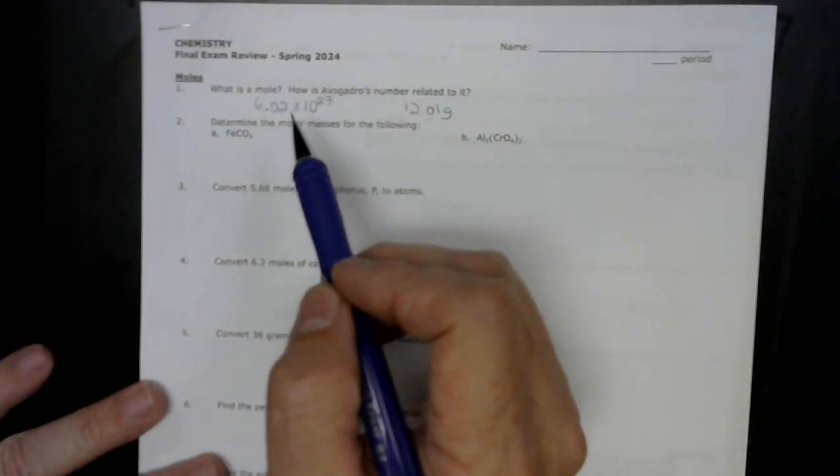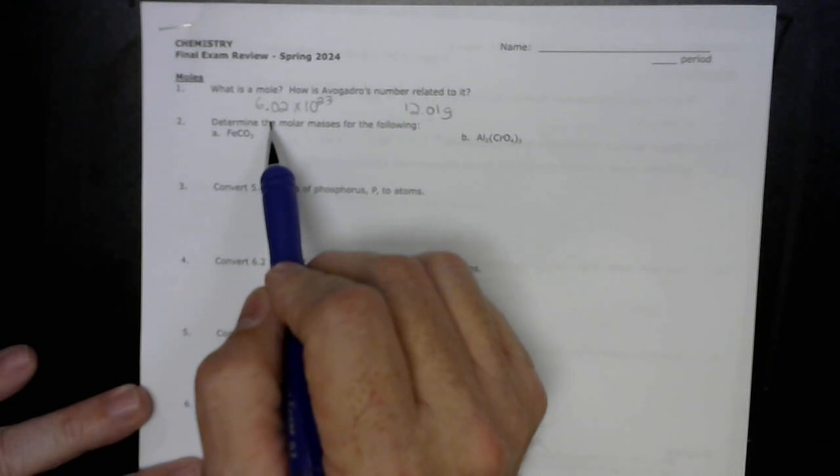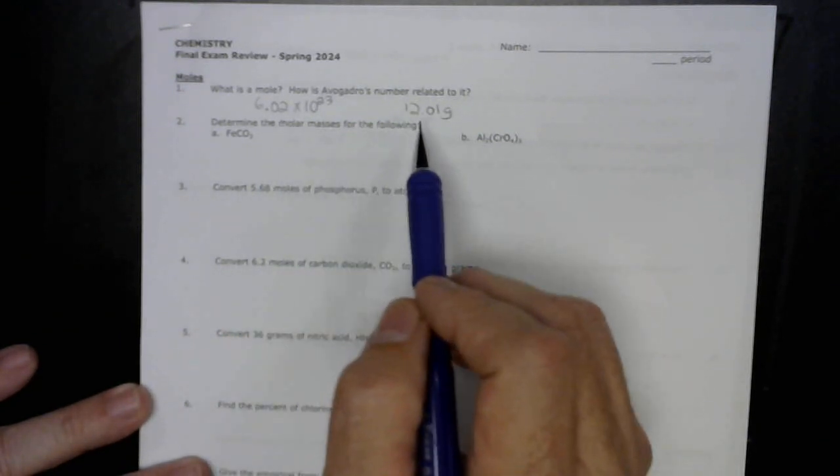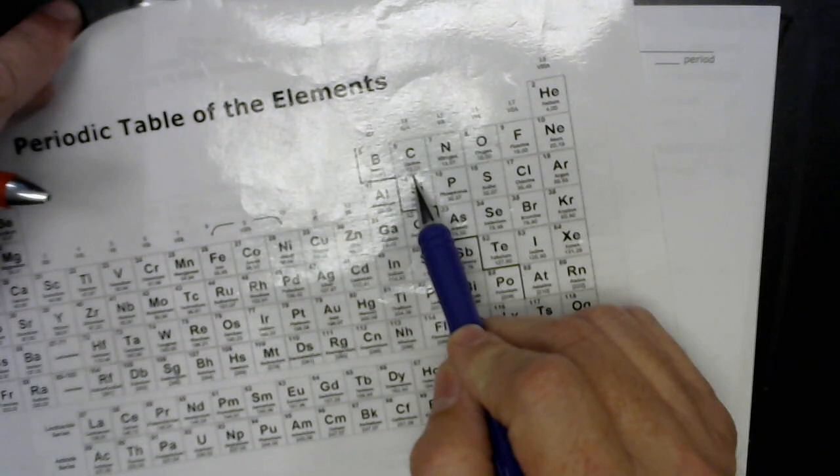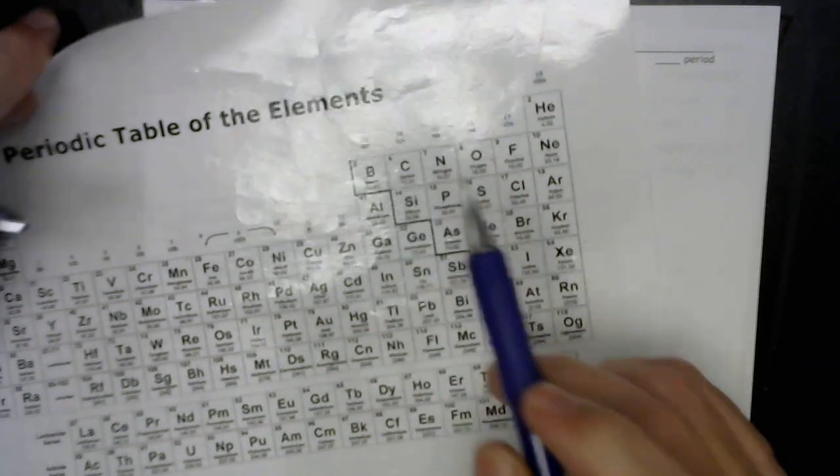The definition is it's a number, just like a dozen is 12, and a couple is 2, and a ream is 500. A mole is 6.02 times 10 to the 23rd. Now, a mole of atoms weighs the molar mass on the periodic table. So a mole of carbon atoms, 6.022 times 10 to the 23rd atoms, weighs 12.01 grams.